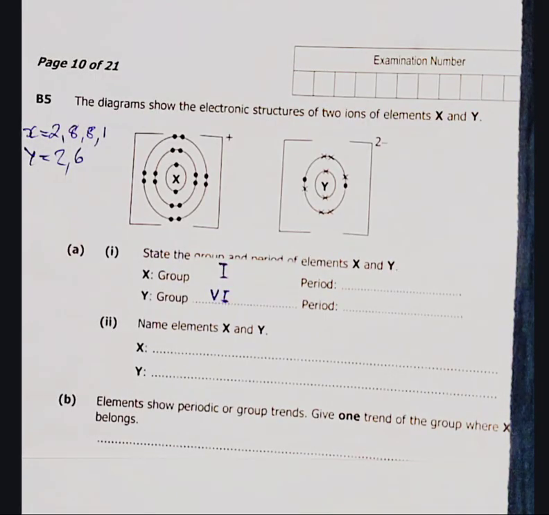So the period where an element is can be determined by the number of shells that it has. For example, elements that are in period 1 have only 1 shell. Elements in period 2 have 2 shells.